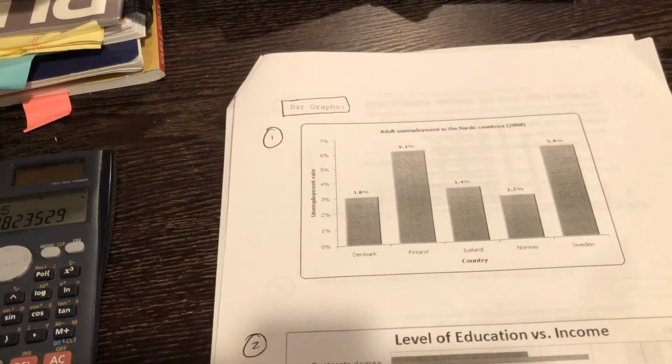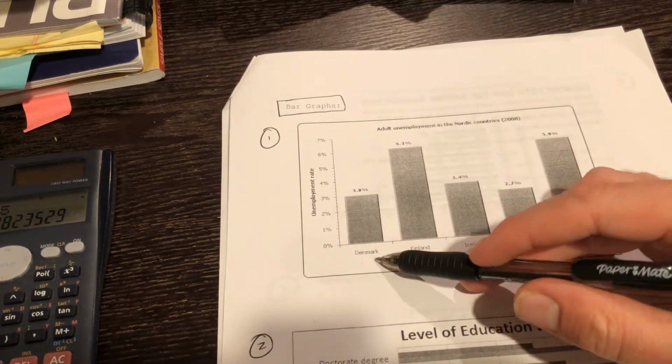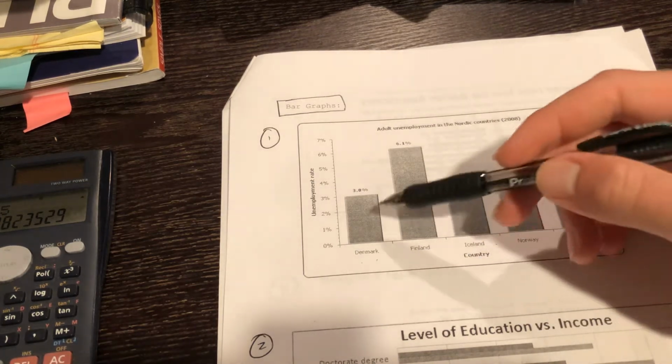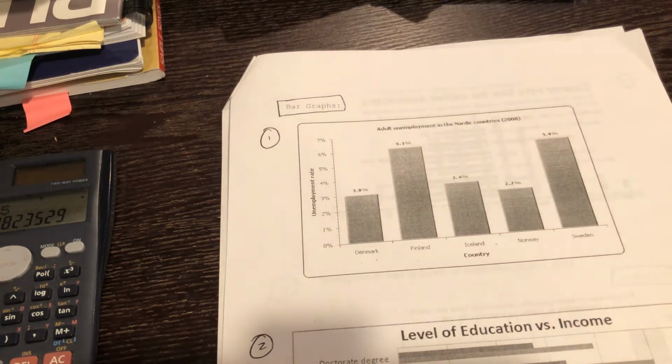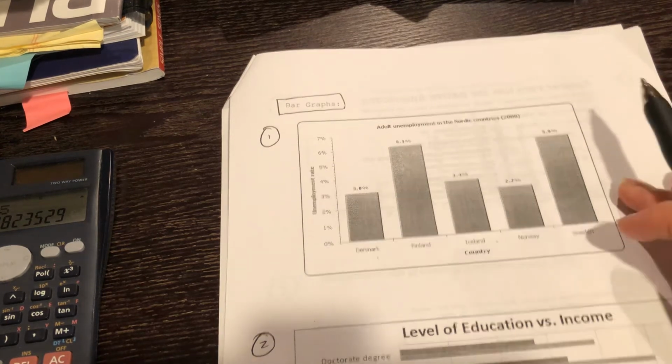Look at these bar graphs. Now, notice the x-axis category. That's a country. These are all countries. Okay, then the y-axis was unemployment rate in 2008.